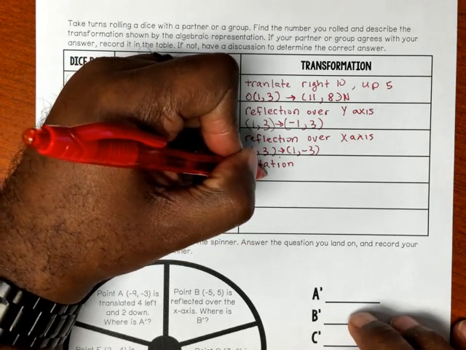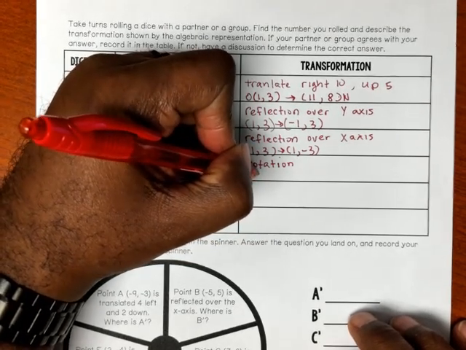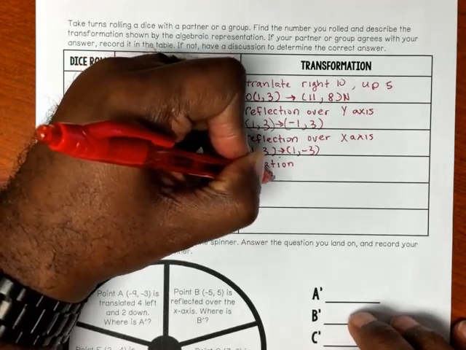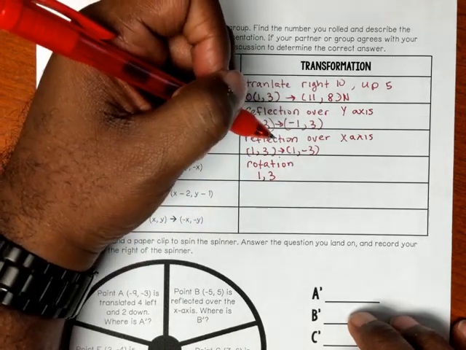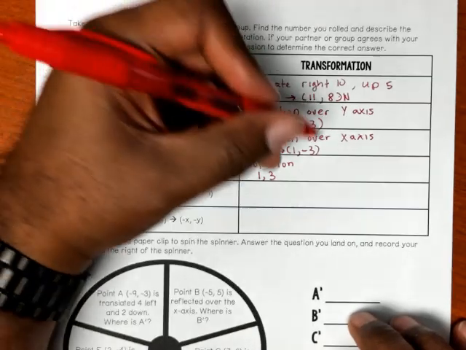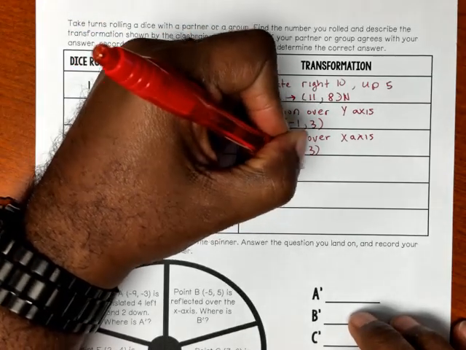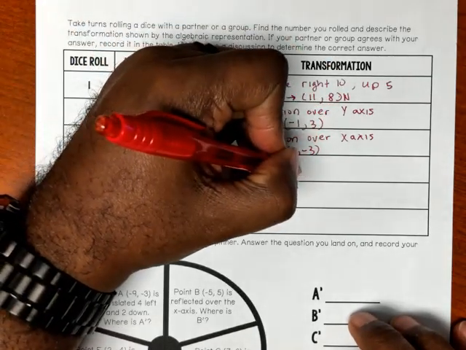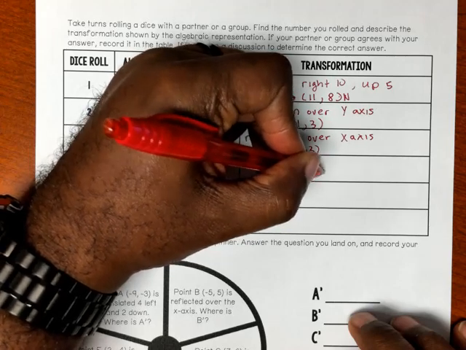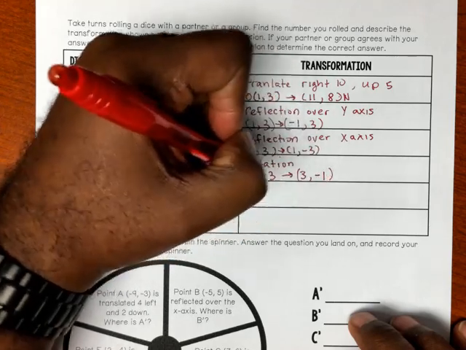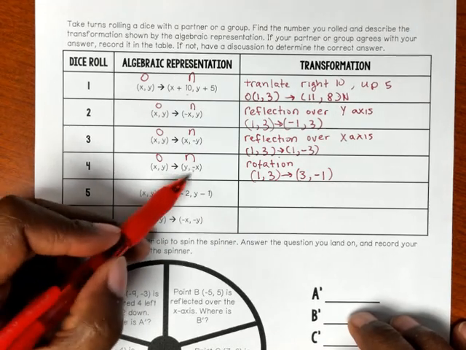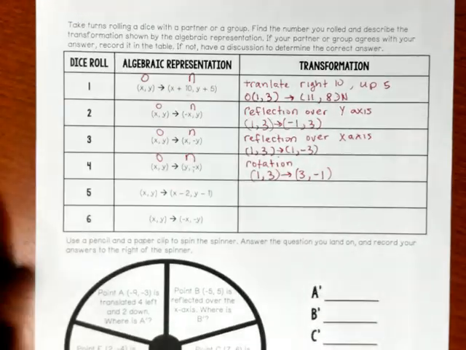So I'm going to say, let's take that same (1, 3), and for it to x and y switch places and x becomes negative, that says that y would be in the front, 3, and then comma negative 1. Okay, that's what the rule says over here. So let's see what kind of rotation that is.